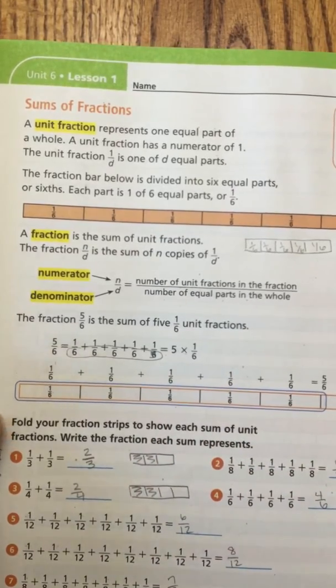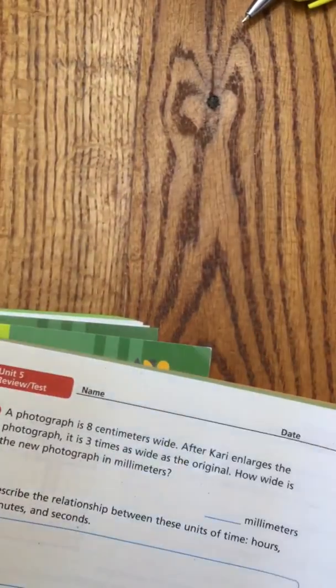Oh, I just realized I grabbed the one that I was already marked on. So let's go to a new page. I'm sorry, that's my fault, but you guys know this is my style.